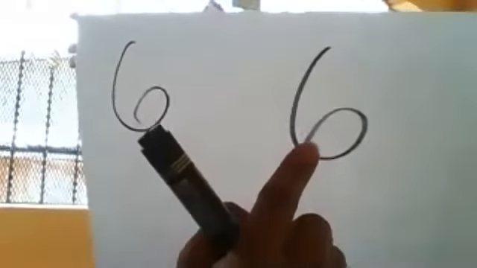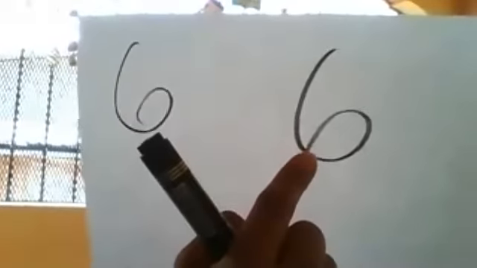So, now that you finished this, I'm going to explain the difference. If you see, I'm going to have a page here. If you see this number, you are going to tell me, what number is this? It is 6, right? What number is it? It is the same number, 6.